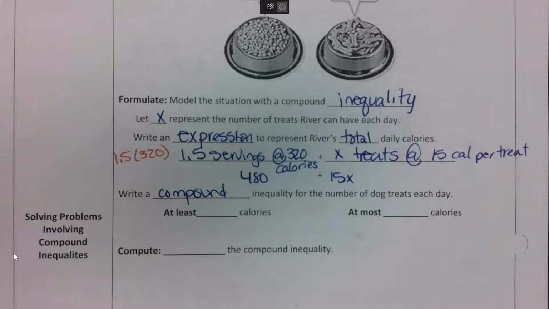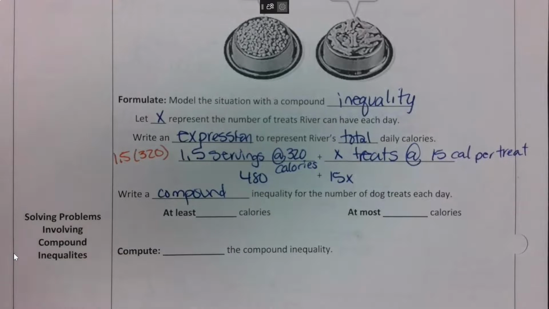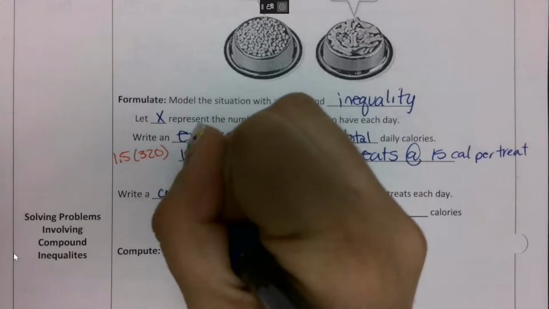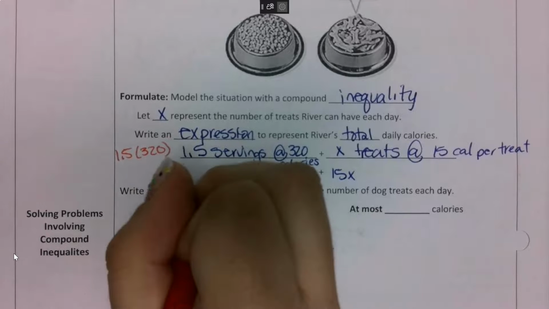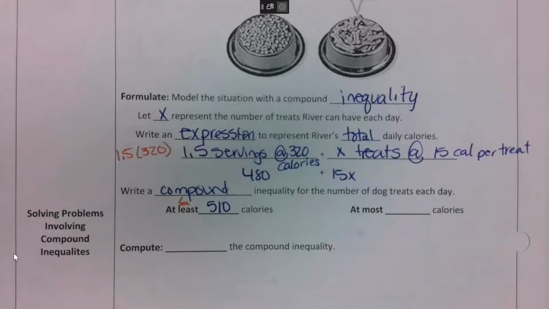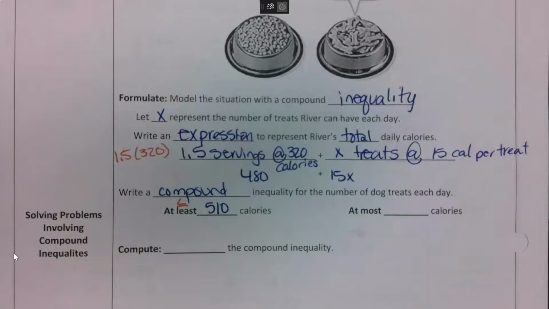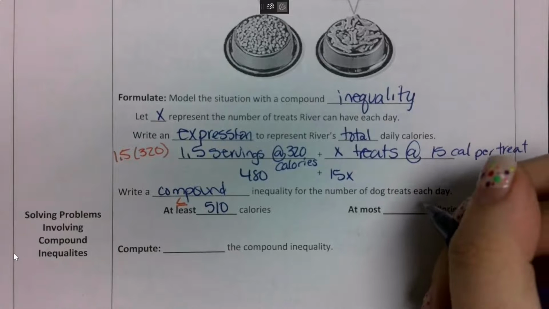Okay, so I want at least how many calories? What's the minimum number from the word problem? No, from the word problem. 510. And at least is going to be the less than or equal to sign. And at most, how many calories?